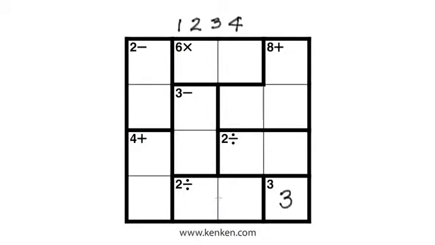So it could be 2 and 1, or it could be 4 and 2. But you don't know which combination. Not only that, you don't know in which order. So we're going to leave that for a while. We don't have enough information. Let's go to another cage over here.